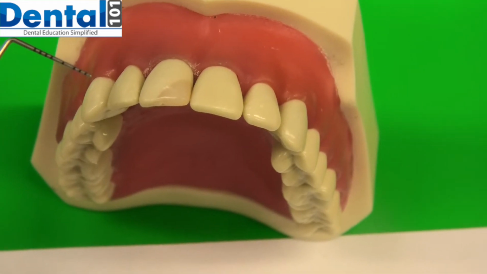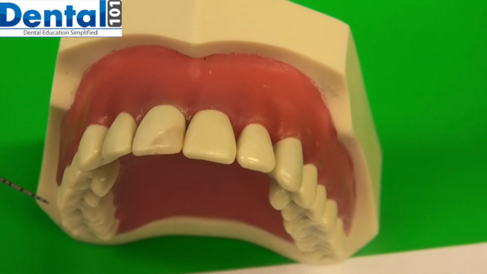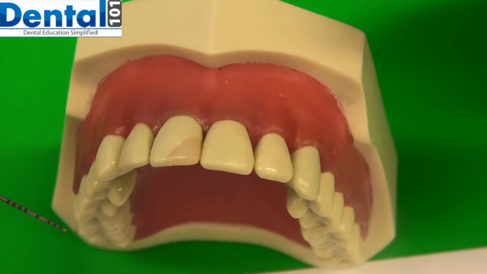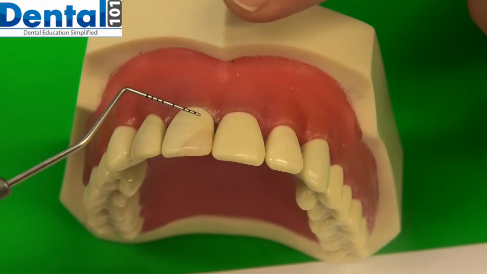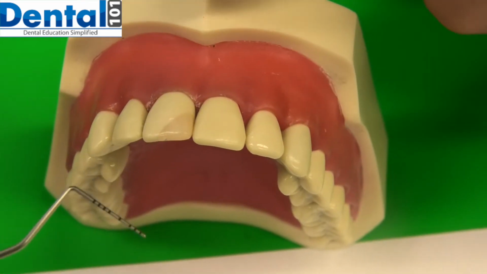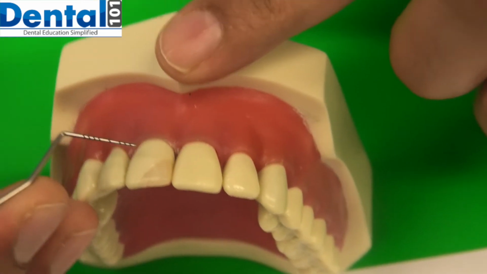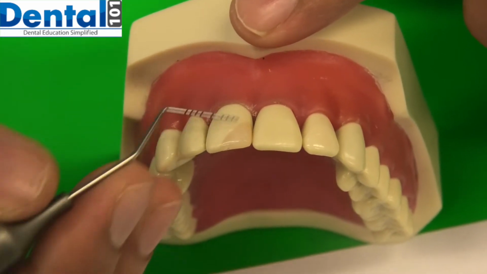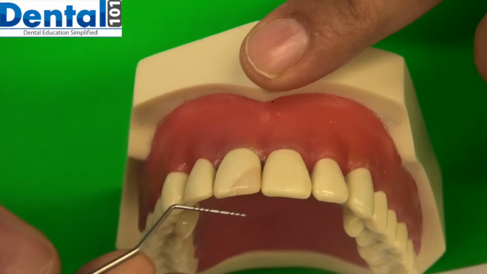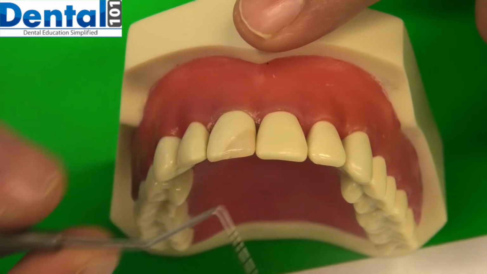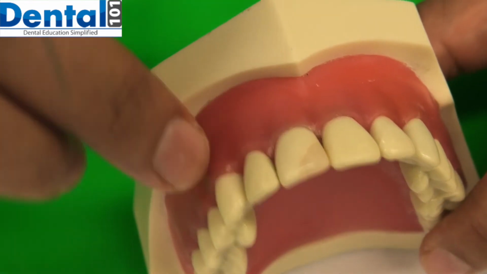For composite, I don't prefer the red Soflex, especially because it is too coarse, so there is a chance that it can damage your tooth structure. So try to start from the orange disc, and always be careful while finishing the surfaces of the restoration. Don't touch your disc to the tooth structure or adjacent tooth or even the gums.